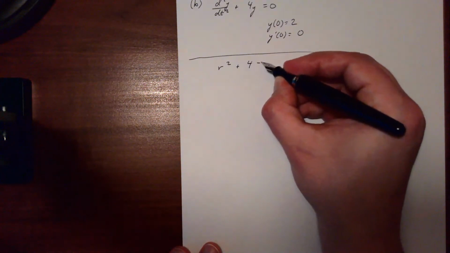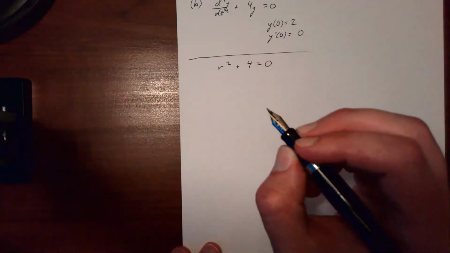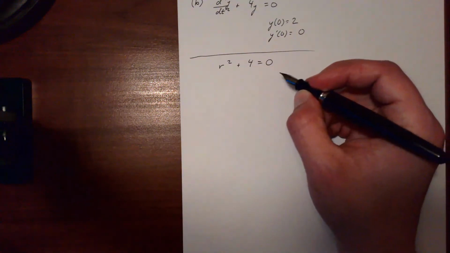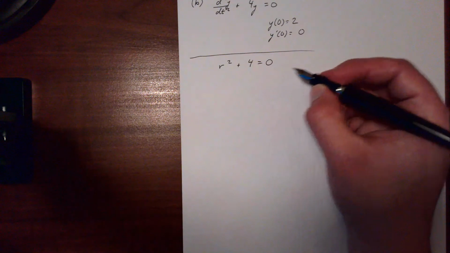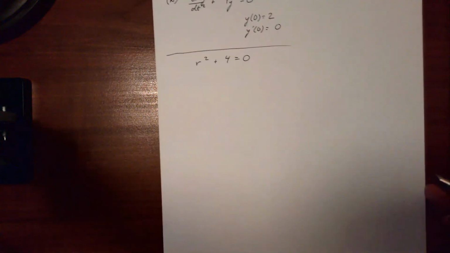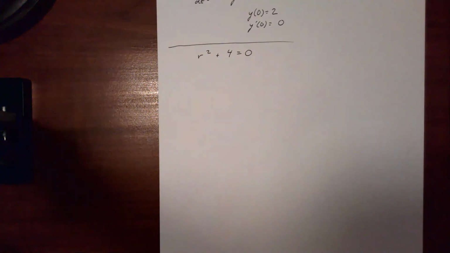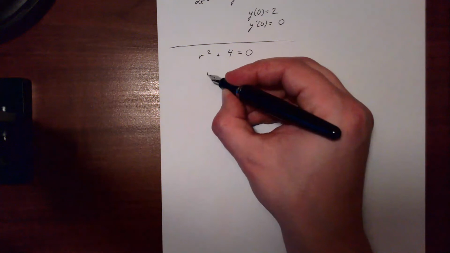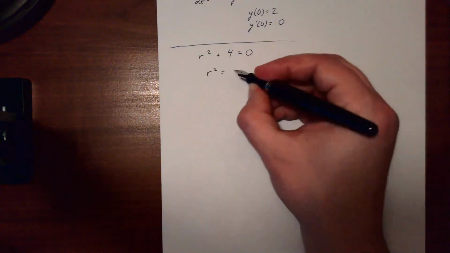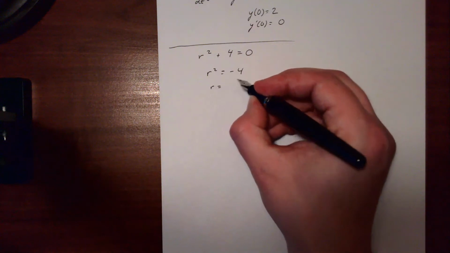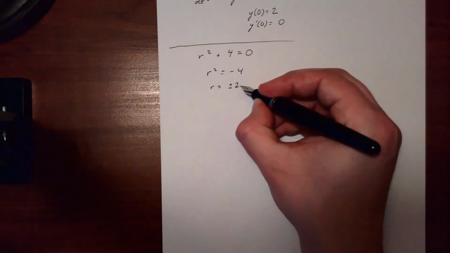So r squared plus 4 equals 0 will be our characteristic equation, written now in terms of r instead of in terms of lambda, as we may have seen before. Once we have this, we are going to solve it for r. You can use the quadratic formula if you want, but it's easier if we just go r squared equals negative 4. So then r equals plus or minus 2i.